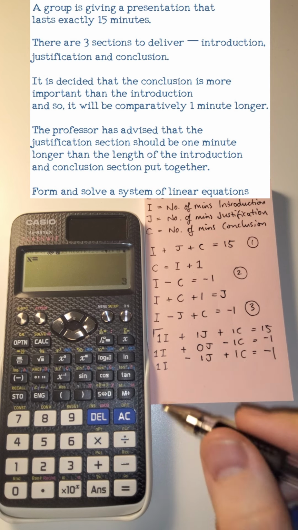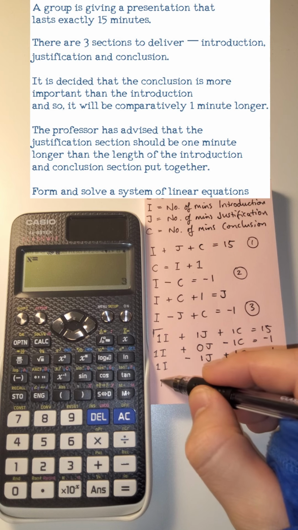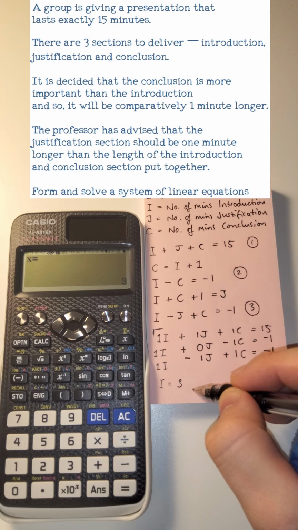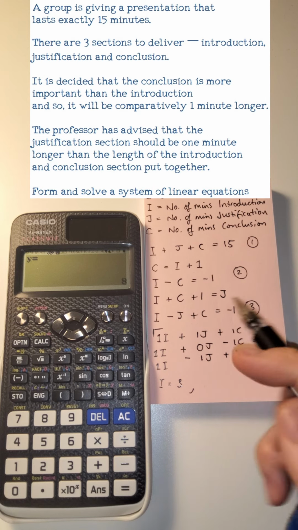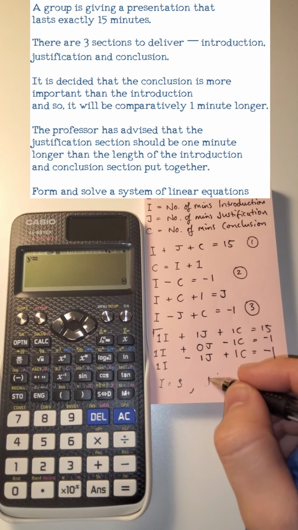So we're going to get a value of x, which if we remember, x is the first variable, is I. So we've got I is equal to 3, cool. And we press equals again, and we get that the J here is equal to 8.